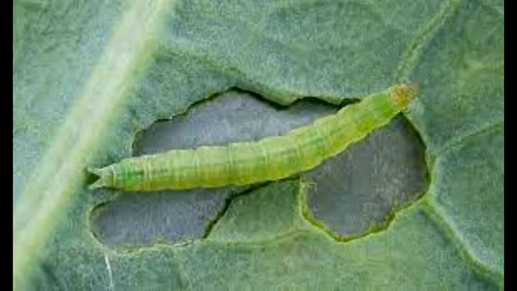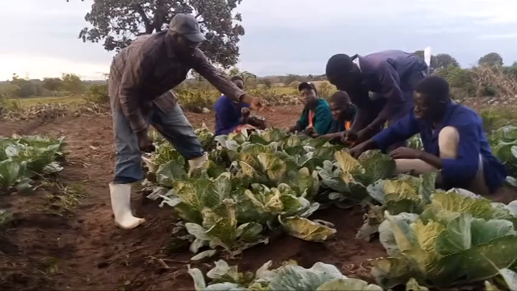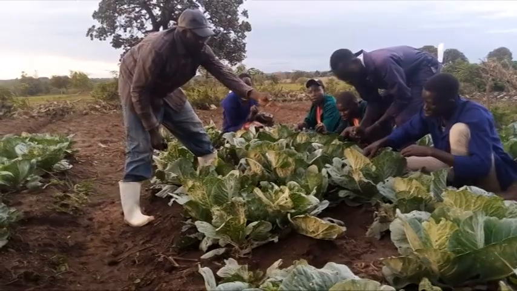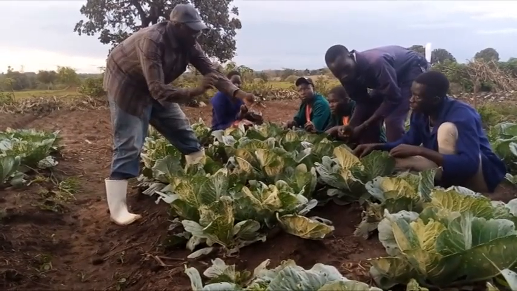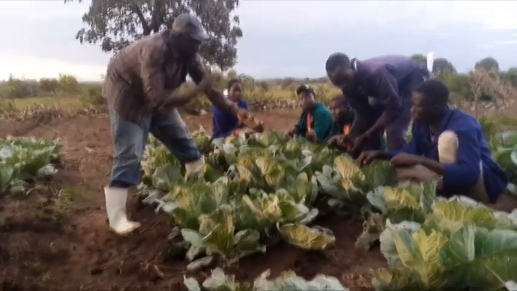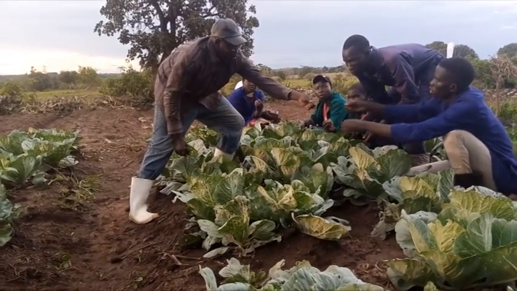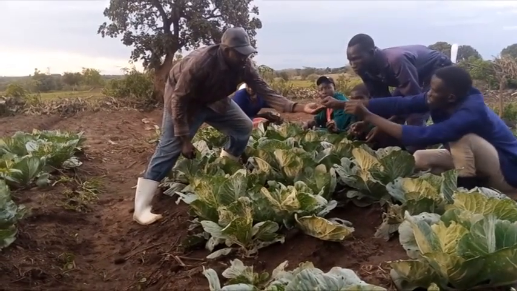This one is the diamond black moth. You are seeing that perforation. The perforation on the leaves is because diamond black moths are chewing insects. They feed on the leaves by eating the leaves. It's called diamond black moth. It's not a caterpillar. Caterpillar is different. Which one is it?